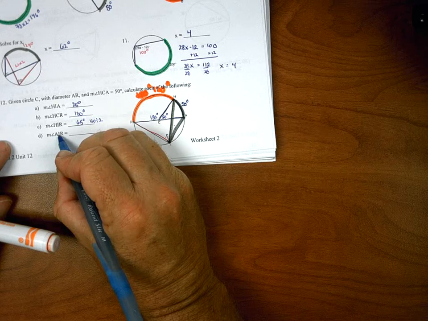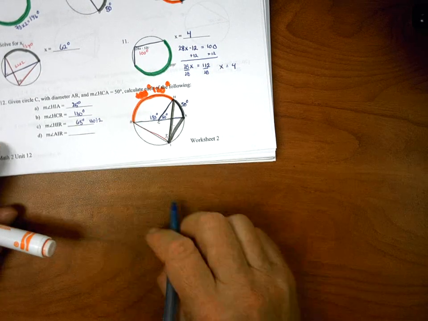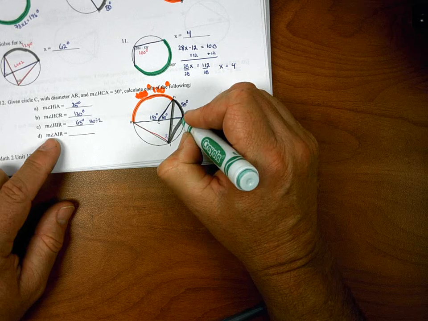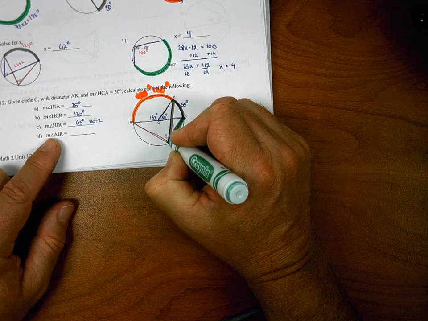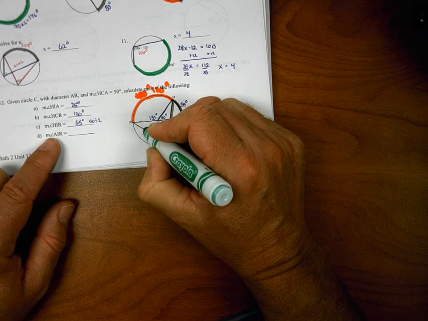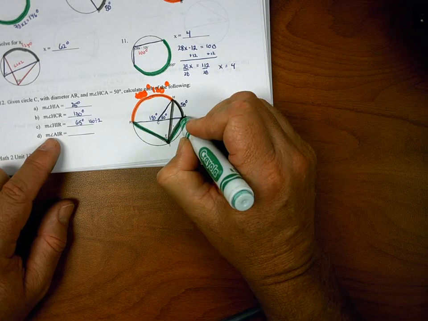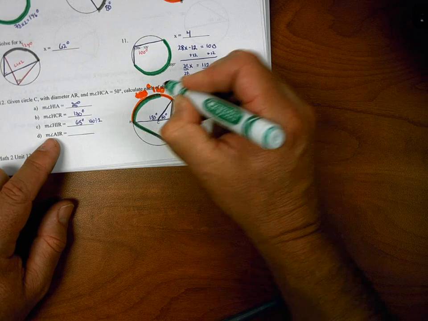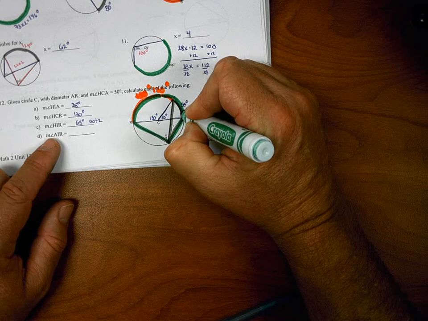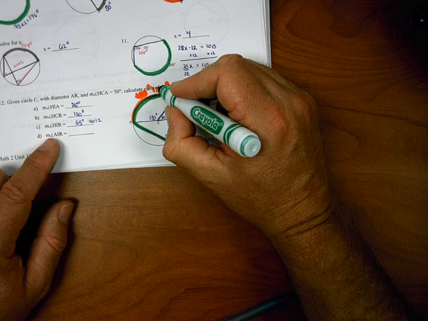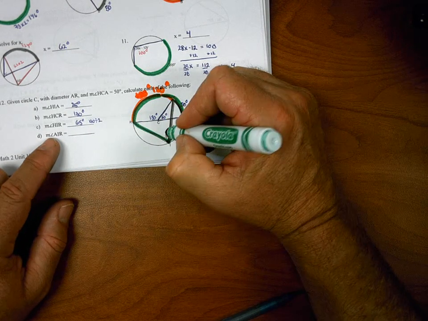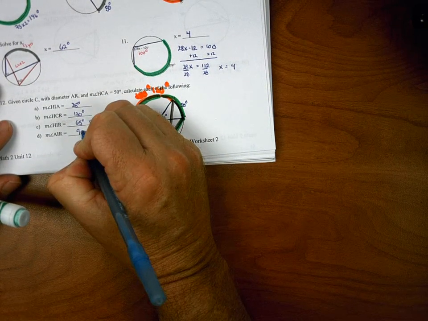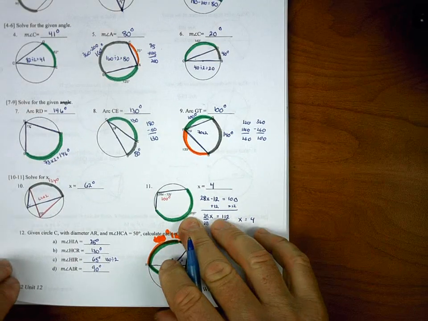The last one, the measure of angle AIR. Where's A? Right here. I is there, R is there. So it's that green angle. Its intercepted arc would be this arc bounded there. Well, that's half of the circle. That's 180. What's half of 180? 90. So angle AIR would be 90 degrees. Alrighty, moving on to number 13.